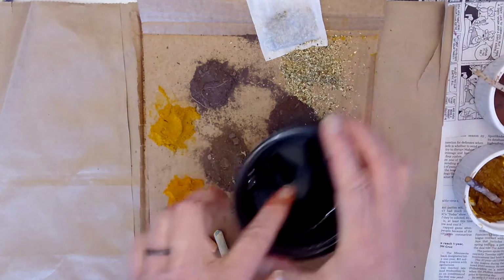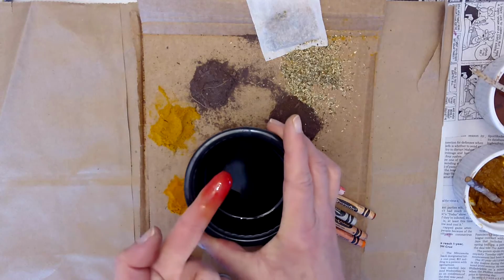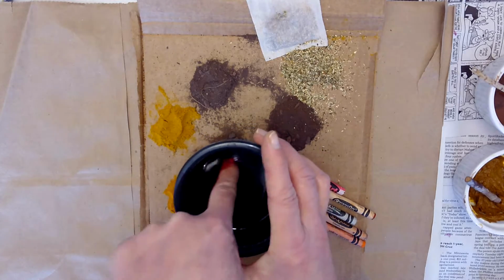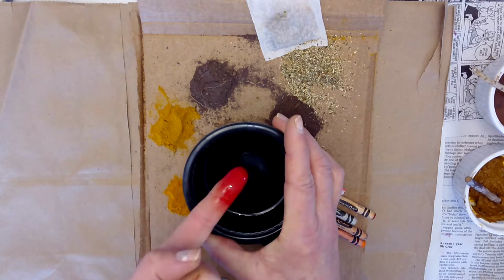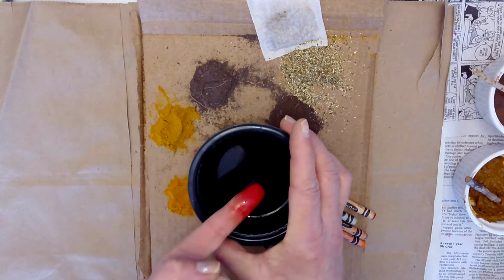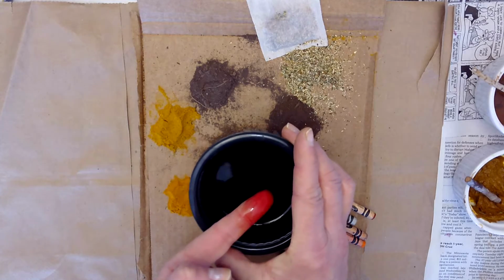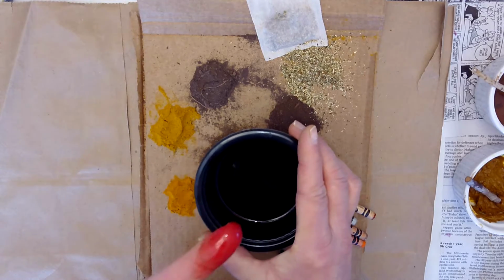And then one more thing, I made beets the other night, and so for the red coloring, I took some of that beet juice. And if you've eaten raspberries or fruits or some vegetables and you spill it on yourself, it does stain.